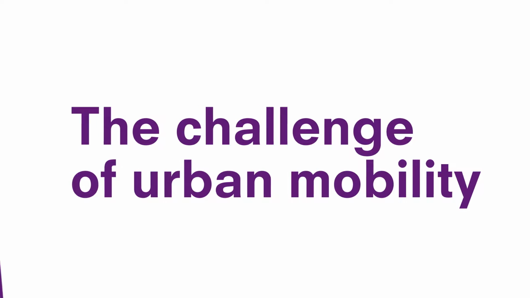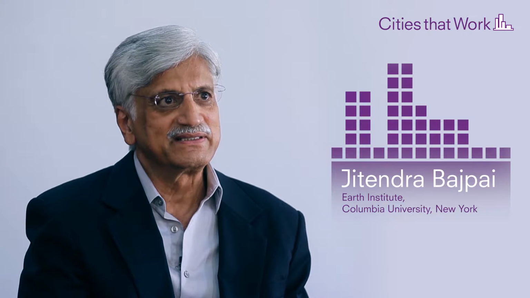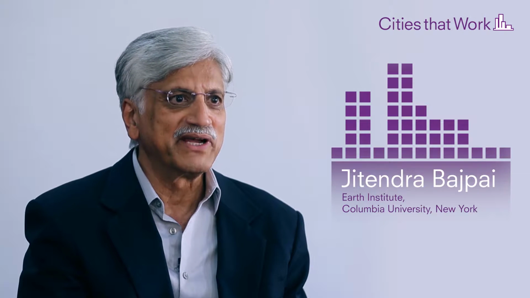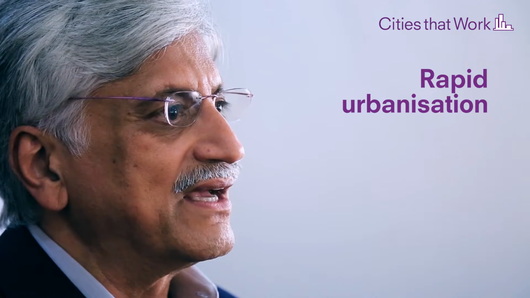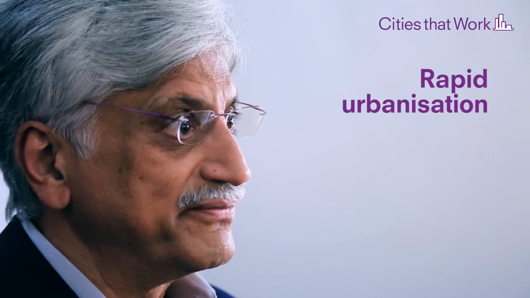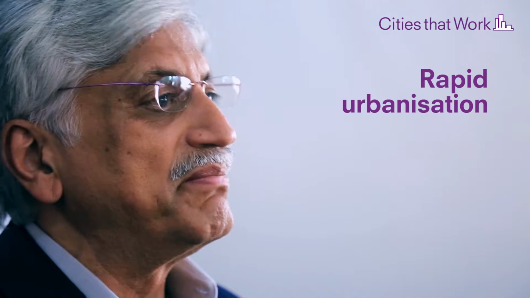In my view, the cities in the developing world are facing three major challenges. The first one is the city being a labor market and the main driver of economic growth. It is attracting the rural population, and they are growing very fast. The second major challenge is that cities are growing physically in terms of footprints faster than the population growth.